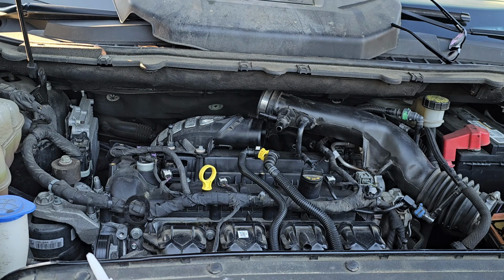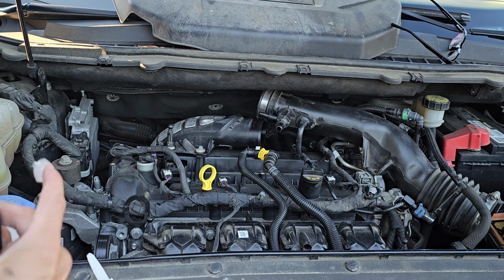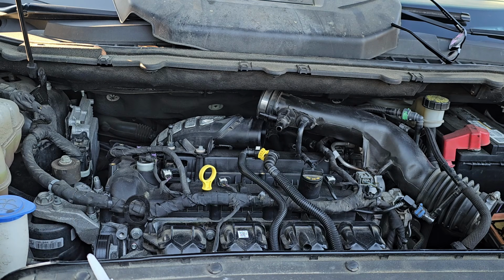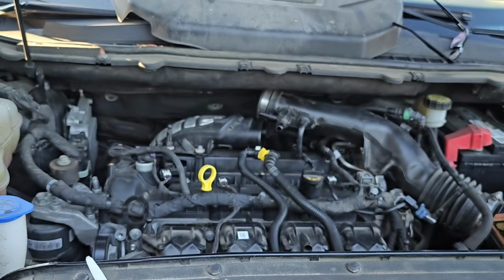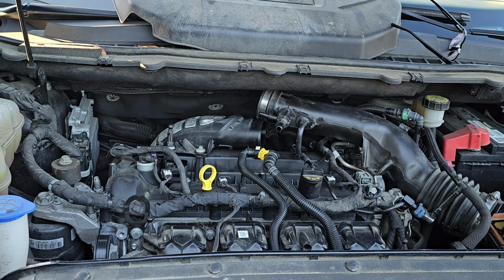Oops, I squeezed a little bit too much on that one, but we could throw some in the other one. There we go. And get the step in on this one. There we go. Perfect.